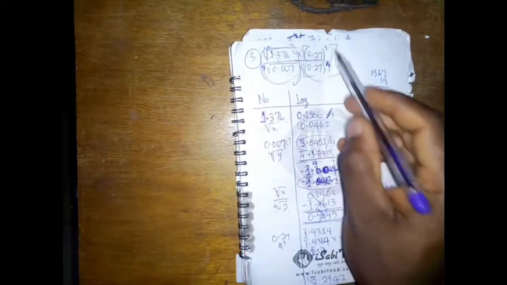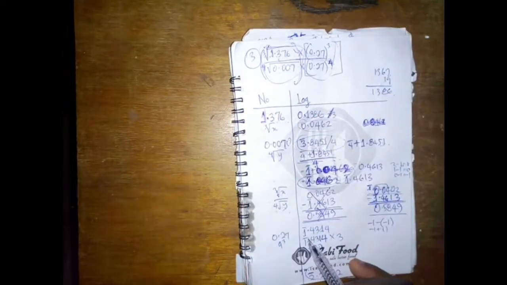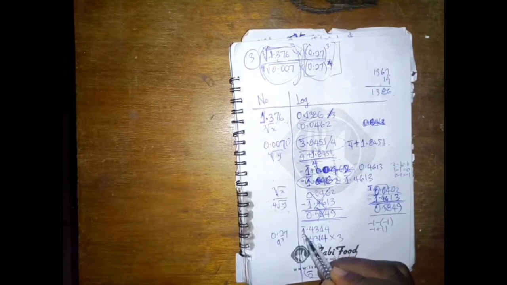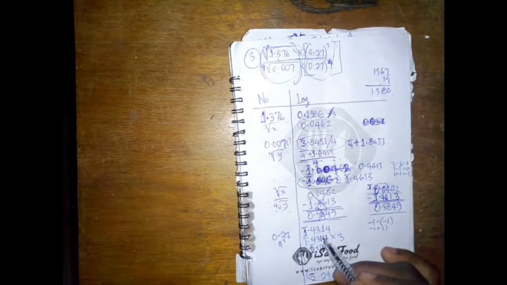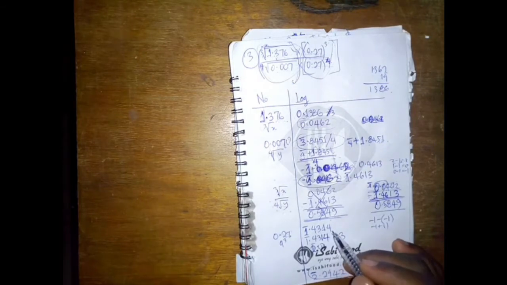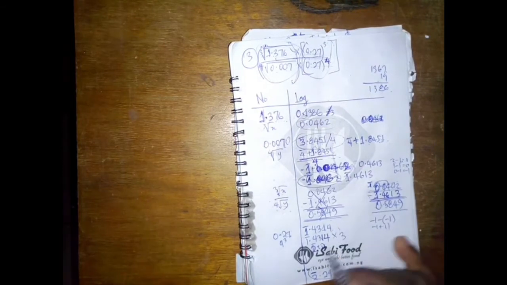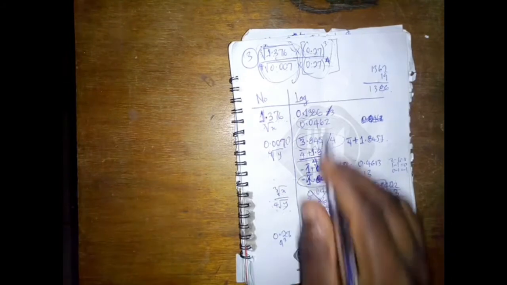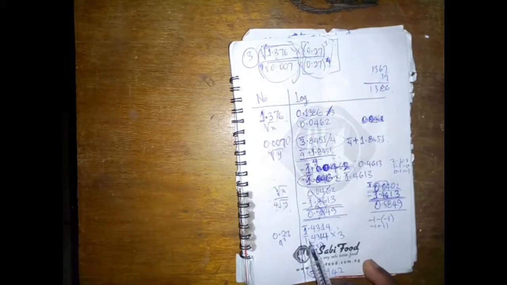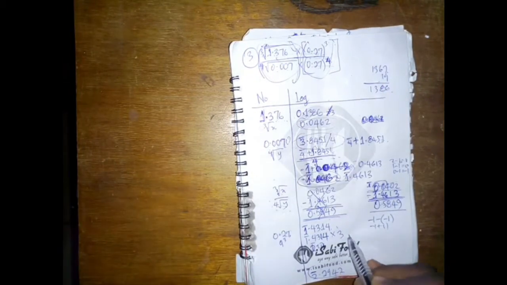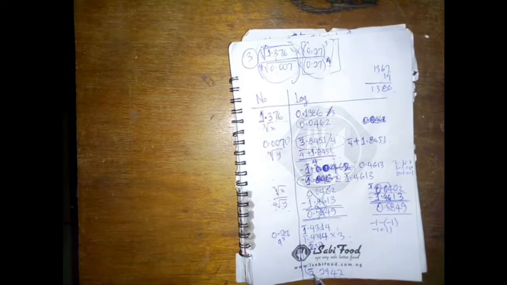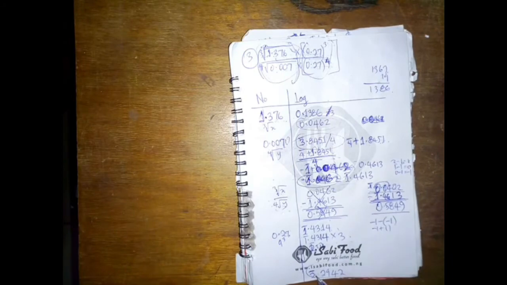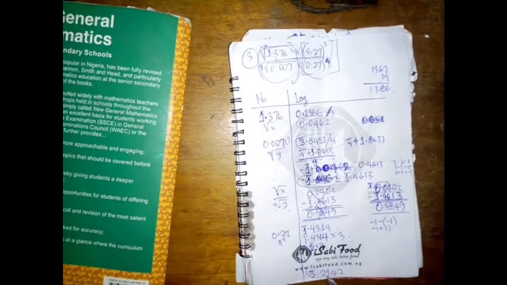So we have to calculate for this now. 0.27, if you check your table, this is 1 point. The logarithm of 27 under 0 is 4314. So when you have it to the power of 3 now, it will give you 1.4314 times 3. You have to multiply by 3, which gives you 2 bar 0.2942.